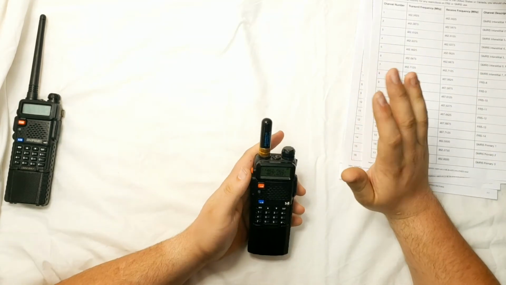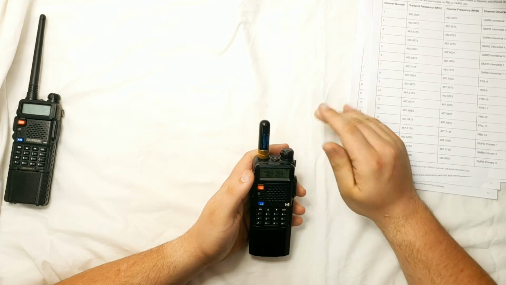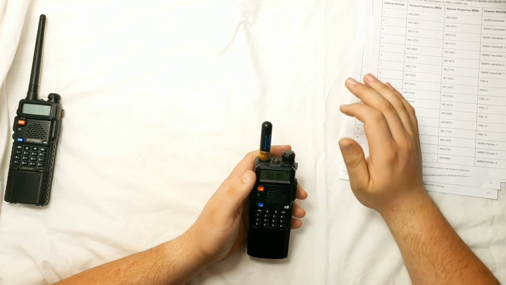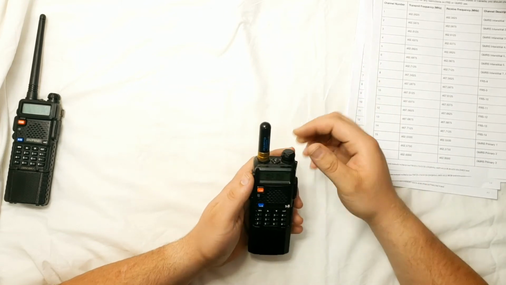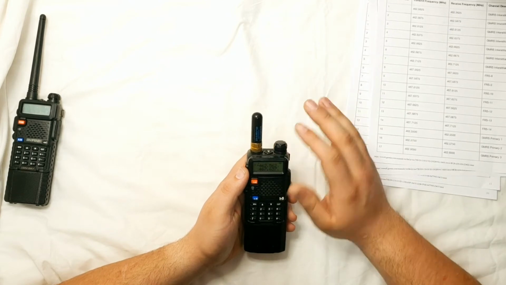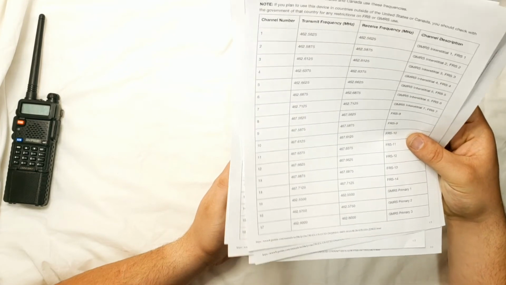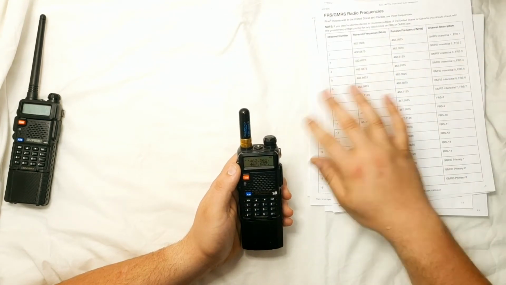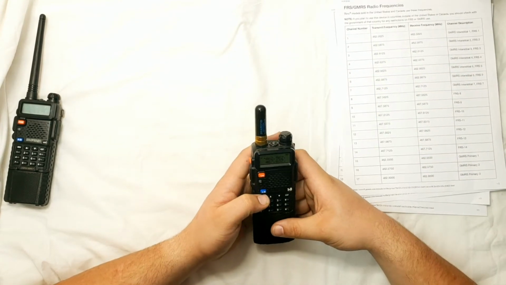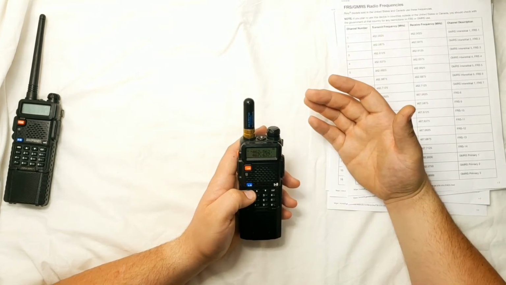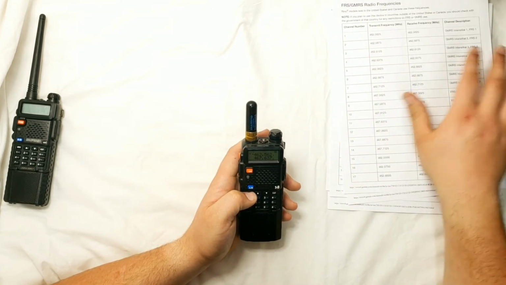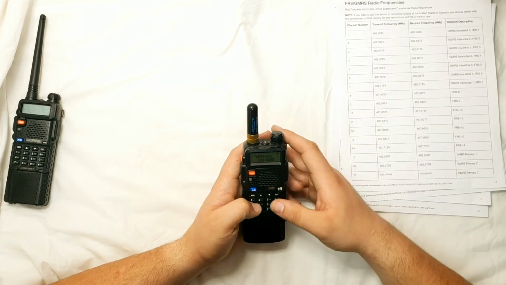Okay, the first step, if you have a Baofeng, you're going to most likely have to delete and clear all the channels that are already on there, unless you already have these FRS, GMRS radio frequencies programmed into your Baofeng. Real quick, I'll show you how to do that. If you do have to clear off the channels that are already programmed in there, if they're not these frequencies, that'll be easy for you to do.